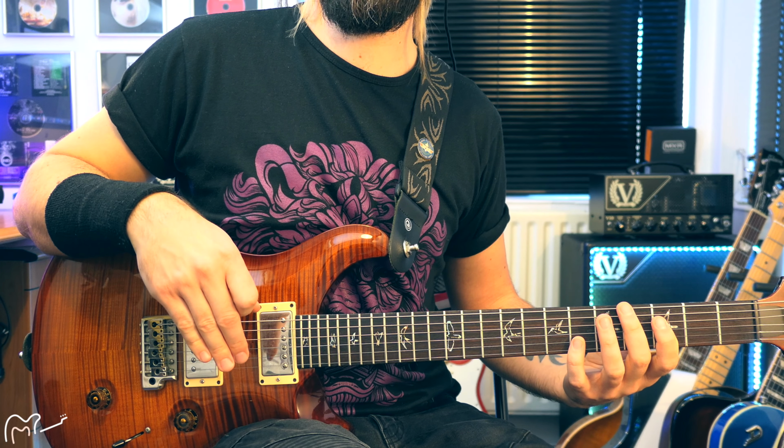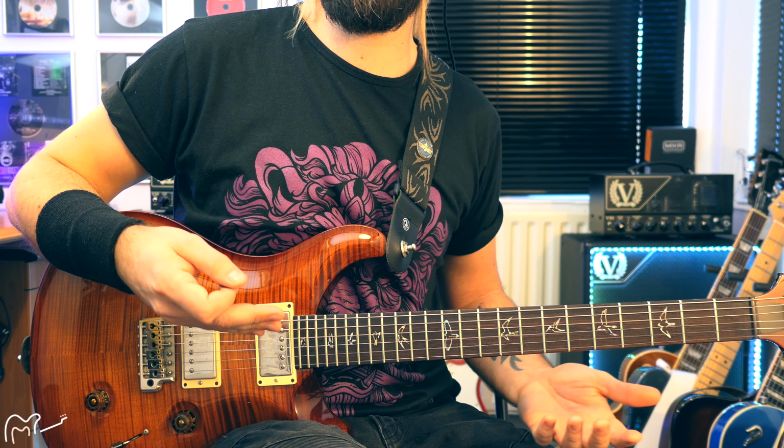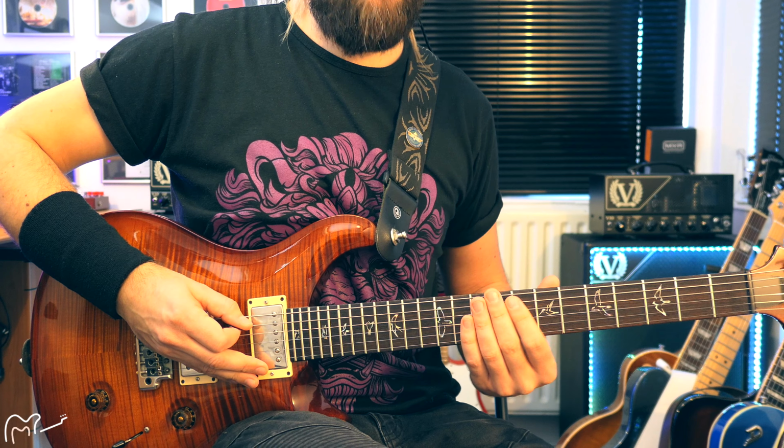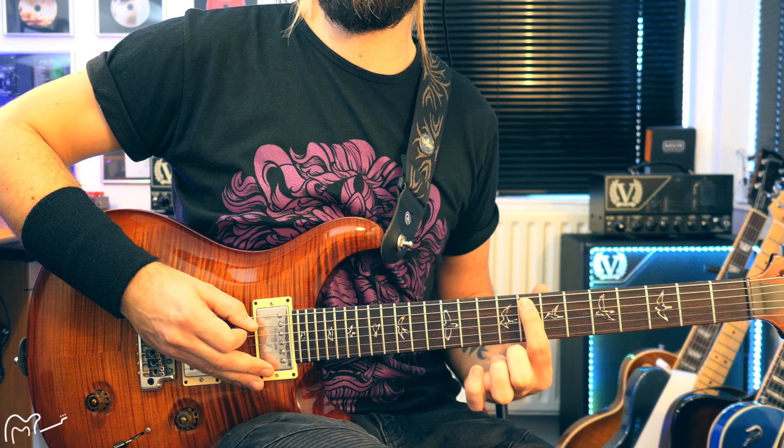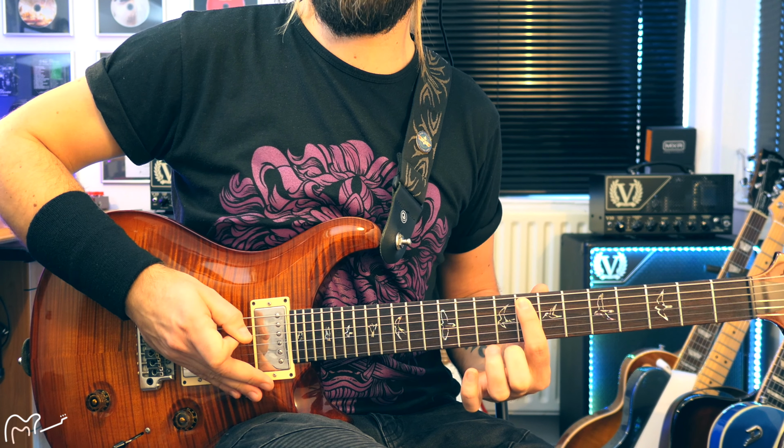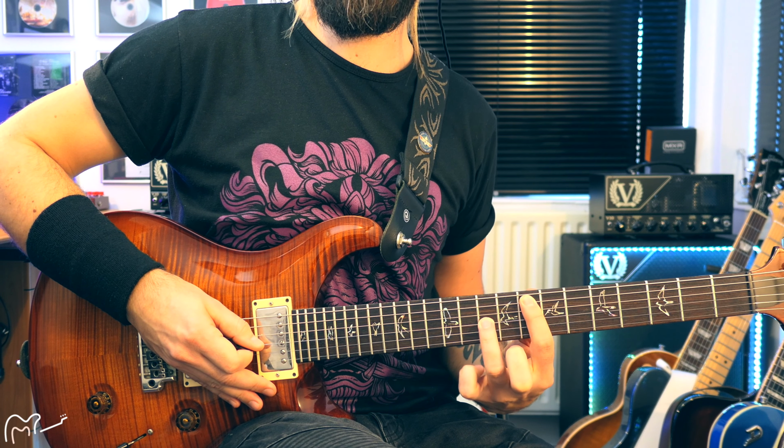Let's find F on the 3rd string using the 5th string as a reference. So again, there was F on string number 5 that we learned in the first lesson of this series. Fret number 8. There's F on the 3rd string.